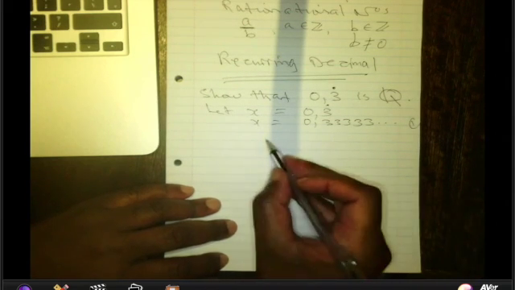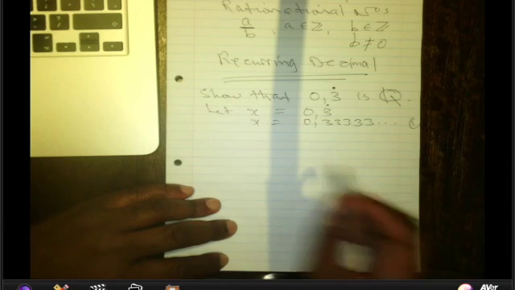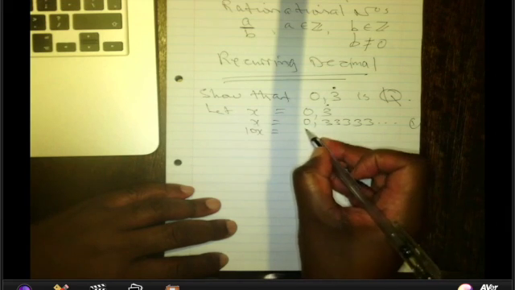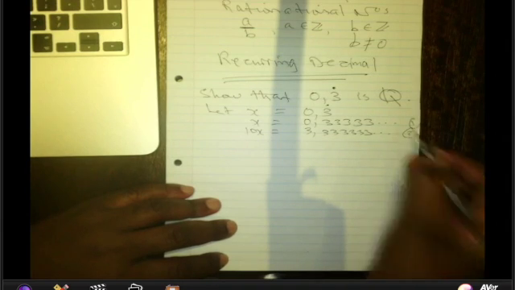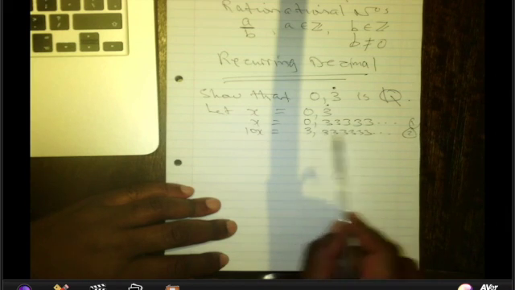The technique is you can multiply by specific multiples of 10, not multiples of 10, but powers of 10. For instance, if I multiply the left-hand side by 10, and I multiply the right-hand side by 10, then the left-hand side will become 10x, and the right-hand side will become 3,3333, and so on. So that is my second equation. The intention here is for me to get the same digits after the comma so that I can subtract.